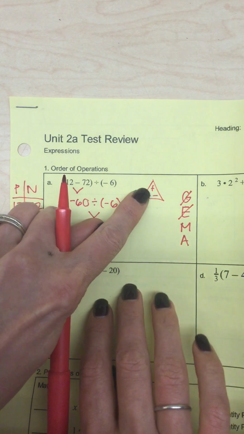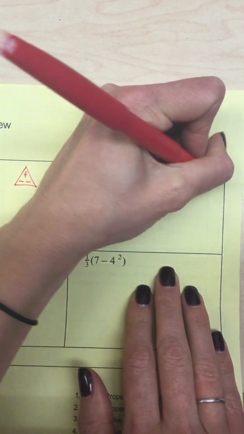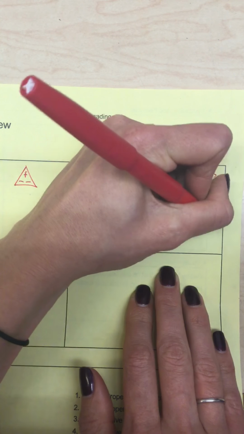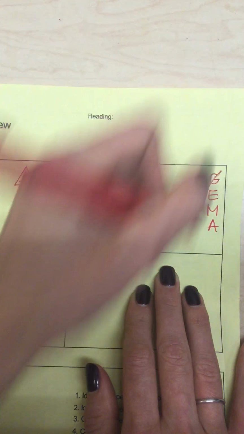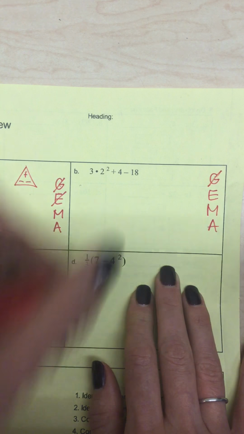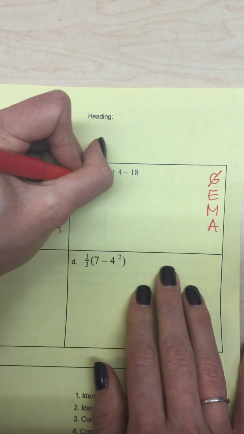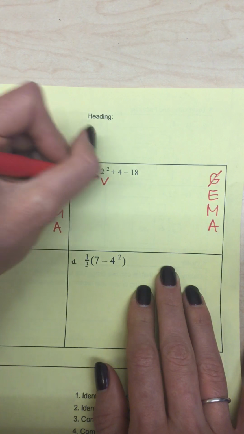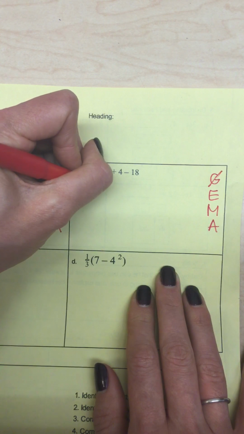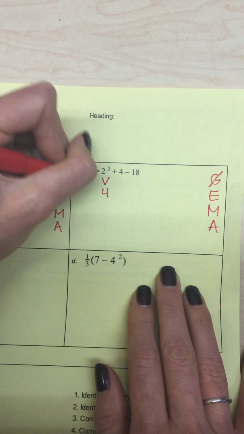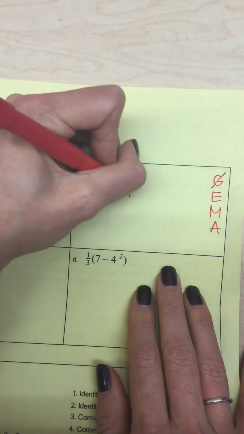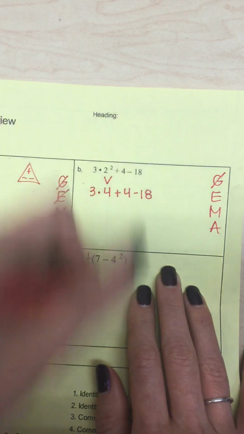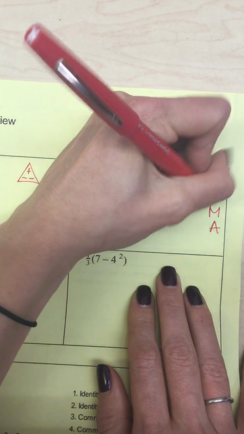Let's look at problem 2. Again, I'm going to go through my GEMMA. I don't have any grouping, so I can cross that out right now. Next, I'm going to do exponents. I have 2 to the second power, which means that I'm multiplying 2 times itself 2 times. So that's 2 times 2, which is 4. I'm going to bring that down, and I'm going to bring down everything else around it. 3 times 4 minus 18. All right. So now I'm done with exponents.